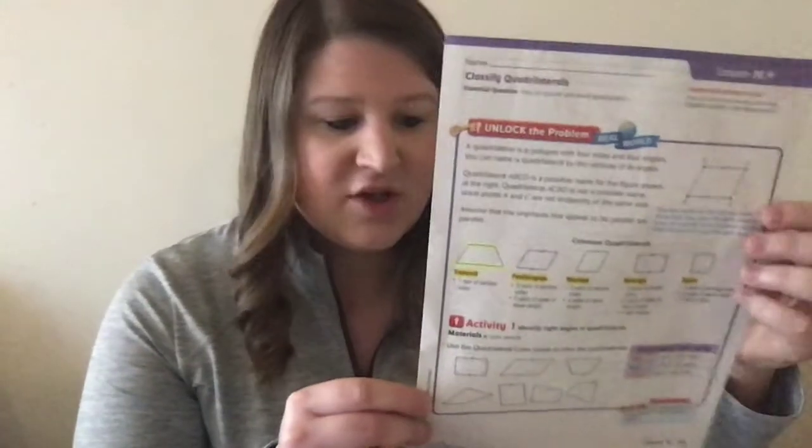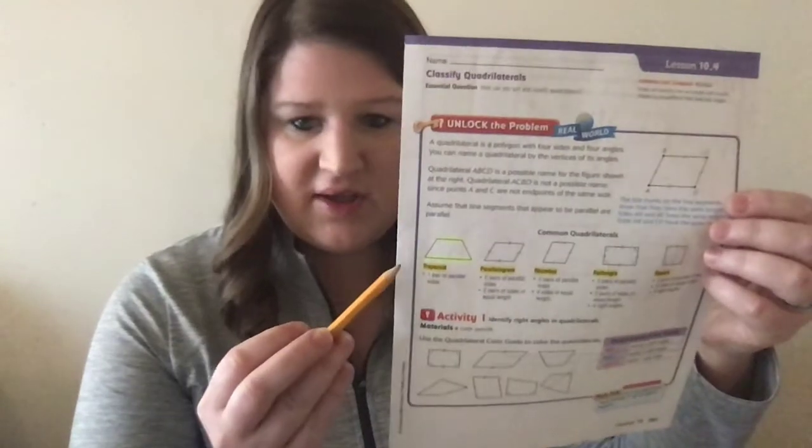Today we're going to be talking about different types of quadrilaterals. A quadrilateral is just a word meaning a shape that has four sides. The word quad means four. So if you think about a square or a rectangle, those are all quadrilaterals, and we'll be talking about those today. So there's 5 that we're going to be looking at.